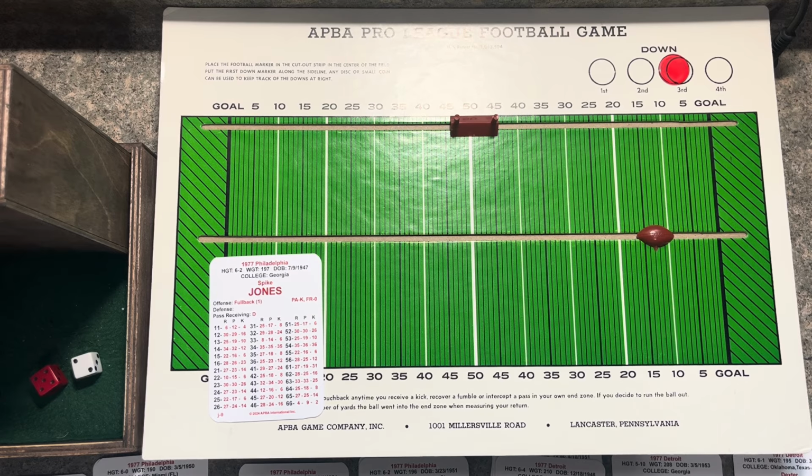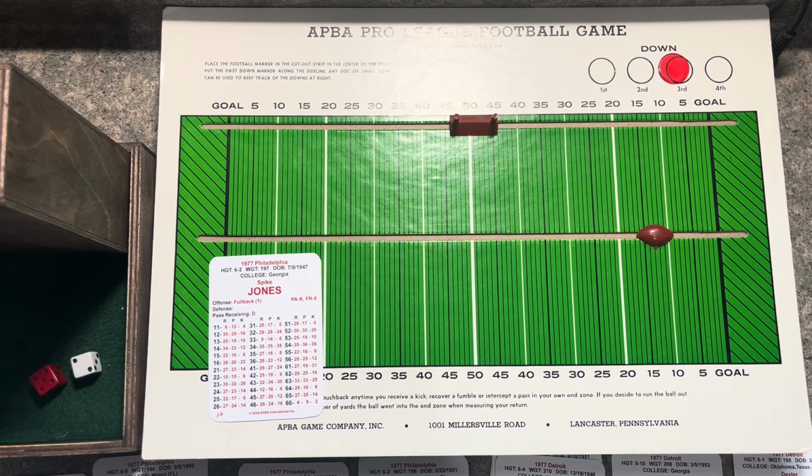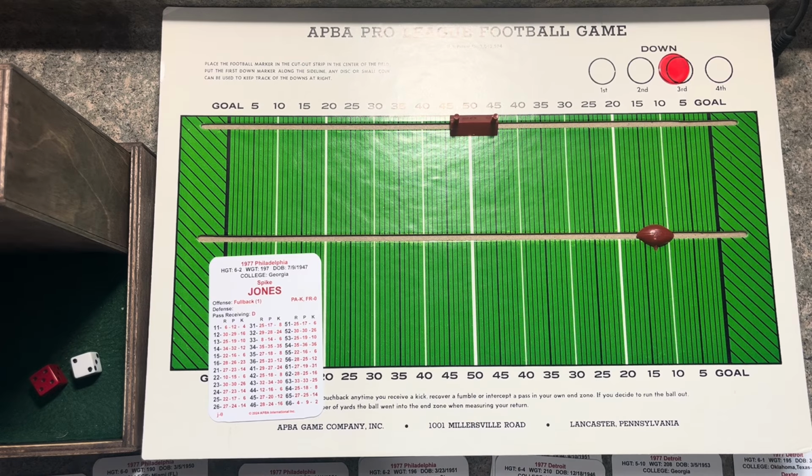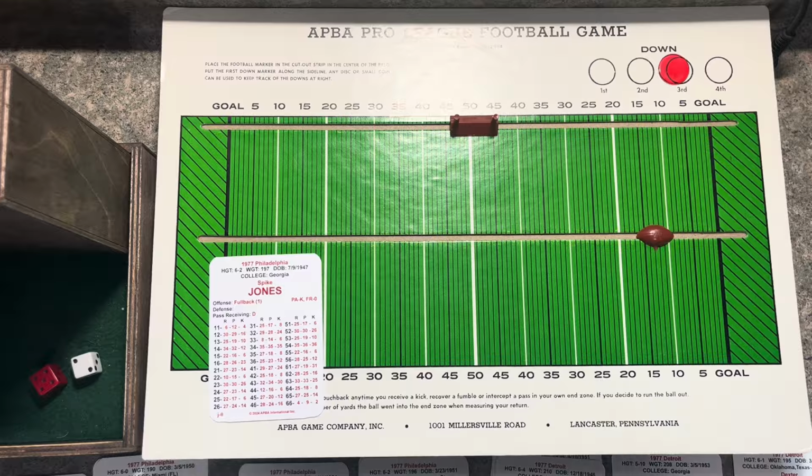And they will take over on their own 13. 9 minutes left in the third quarter. 34 yards in offense. For the Eagles, they held the ball for 2:45 before they had to punt.